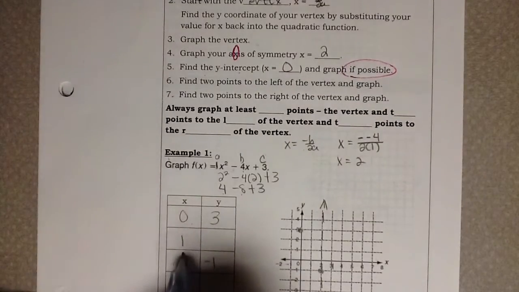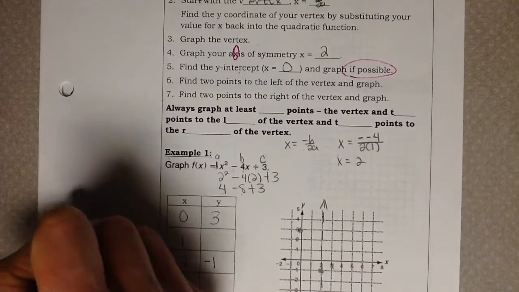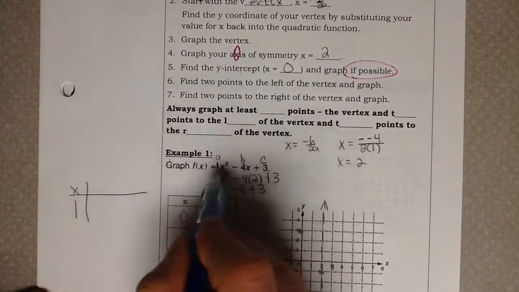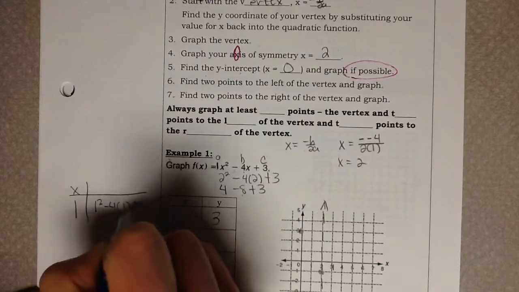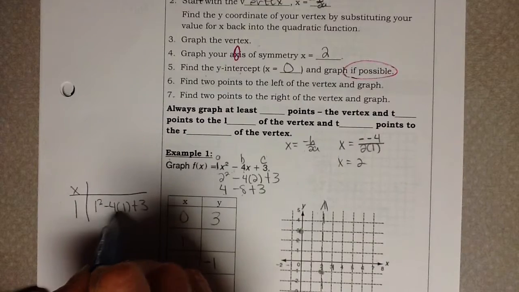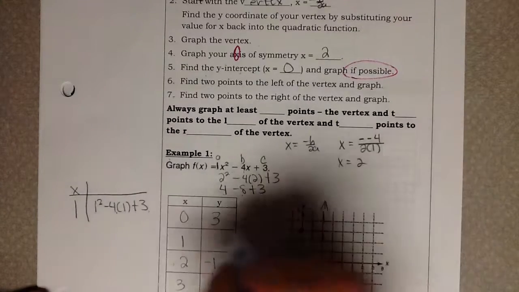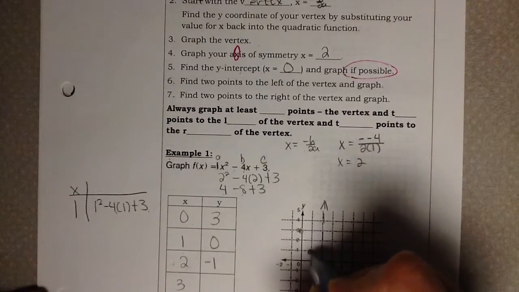And now we're going to find 1. So we're going to say when x equals 1, y is going to equal 1 squared minus 4 times 1 plus 3. So that's going to give us 1 minus 4, or negative 3, plus 3 is going to give us 0. So we'll graph the 1, 0. And remember, you need 5 points.